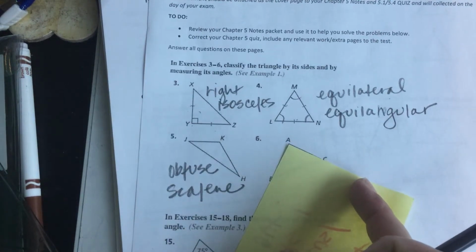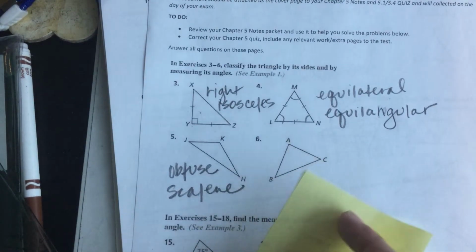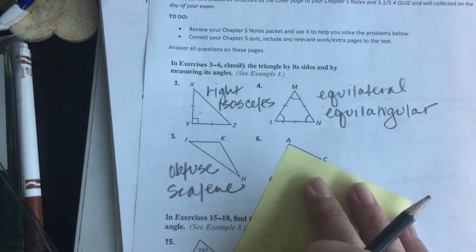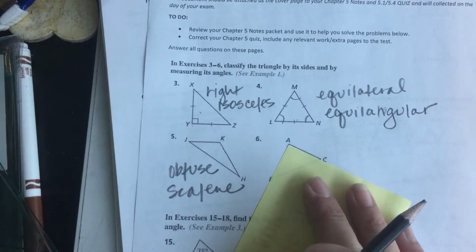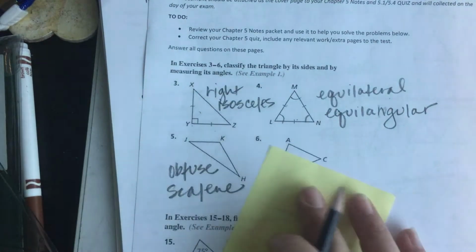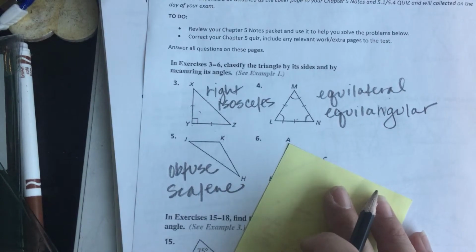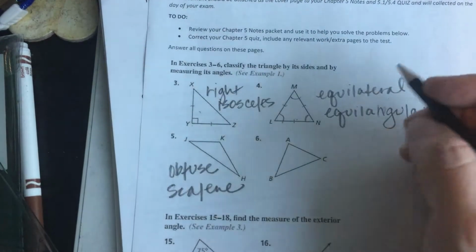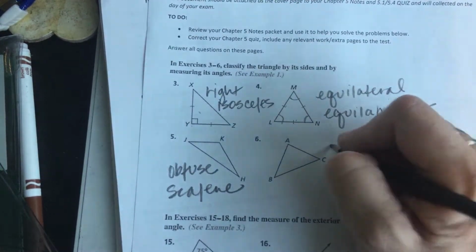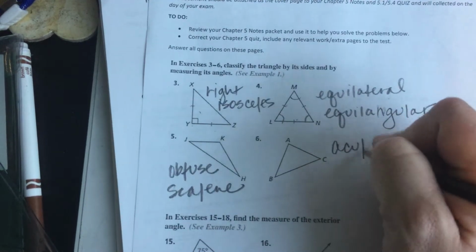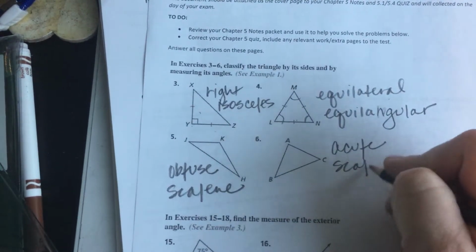I thought this one was acute. I thought A might have been right, but when I put a little piece of paper there, it's smaller than a right angle. No, it doesn't. If you put a piece of paper there, it is not making a right angle. It's a little bit smaller. It's probably about 88 degrees, really. So it's all smaller than 90, makes it acute, and all the sides are different, so that makes it scalene.